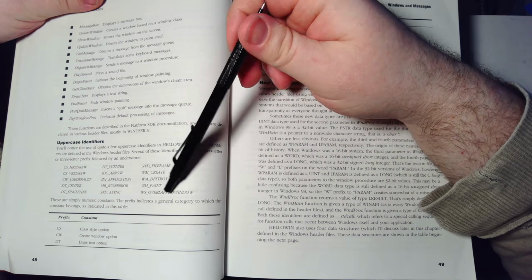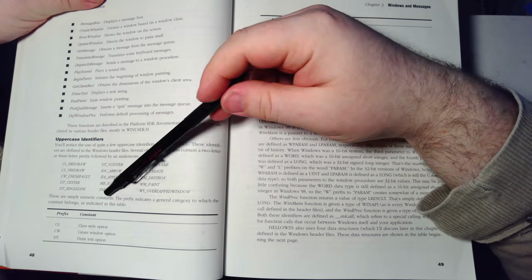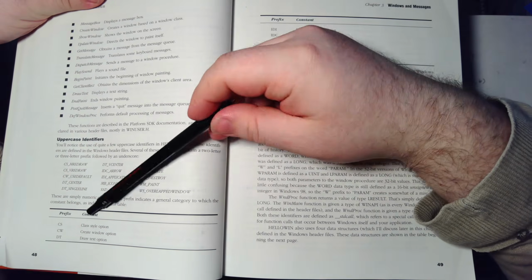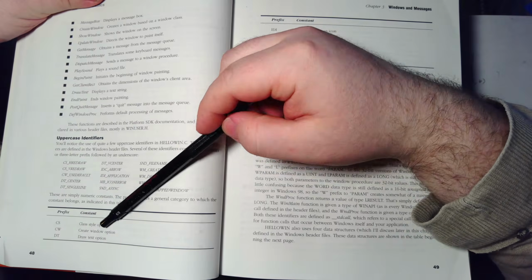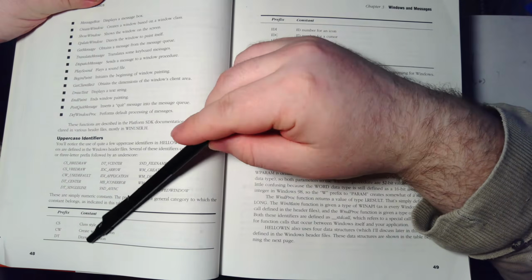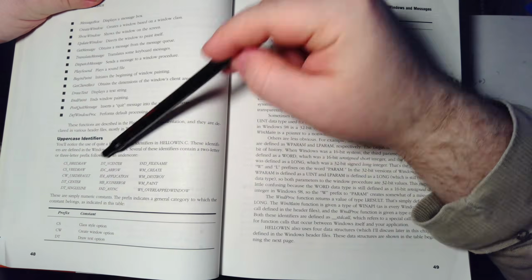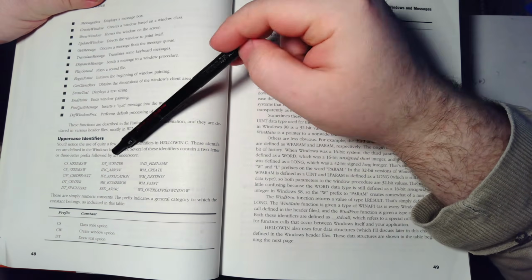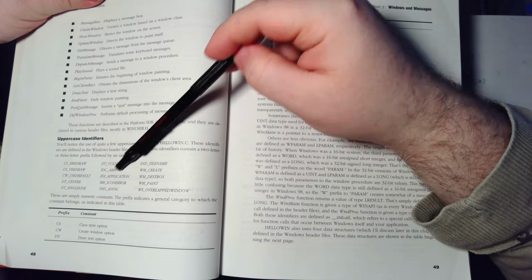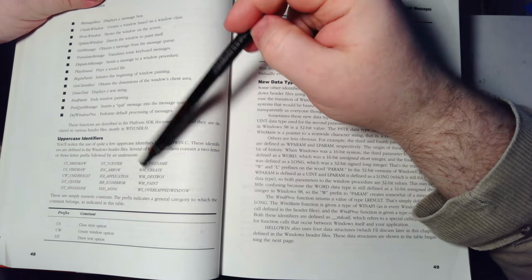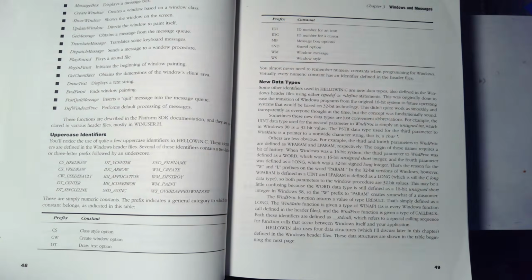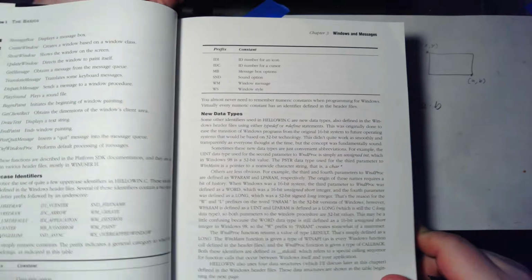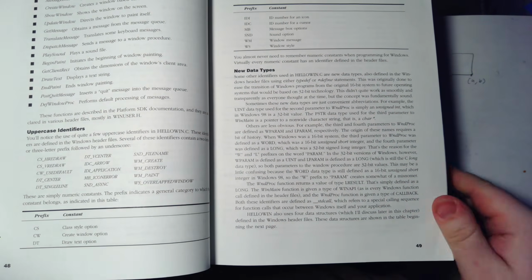The prefix indicates a general category to which the constant belongs, as indicated in this table. So let's see if I was right about these things. CS, class style, I was right about that. CW, create window, I was correct about that. DT, I didn't know it was, but it was draw text function. Okay. So DT for center, the single line, and vertical centering, as well as, well, they didn't put it in here. I guess they ran out of space, but there was a horizontal center, I think. Nope, it's right there. My bad. Sorry. Not sure if you even got that.